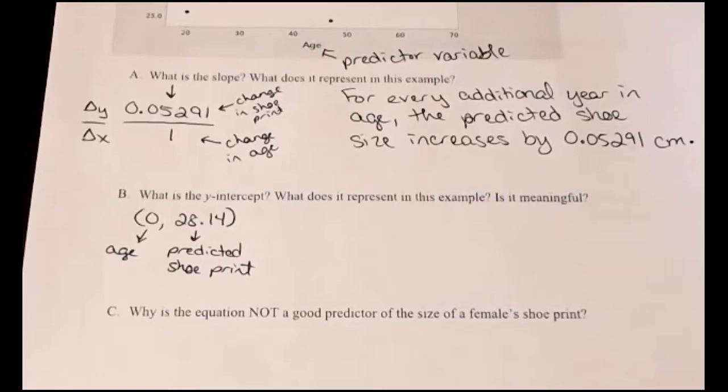I'd love it. Okay, so I was kind of thinking, I haven't written it down yet, so it's gonna kind of come out weird. We'll go for it. That's how it always starts. Even for me, I'm always like, what can I throw out there? At the age of 0, the predicted shoe print is already 28.14 centimeters. What do you think?